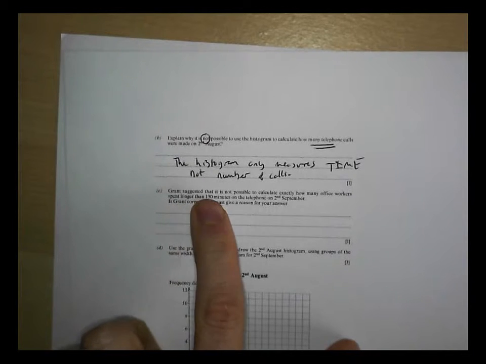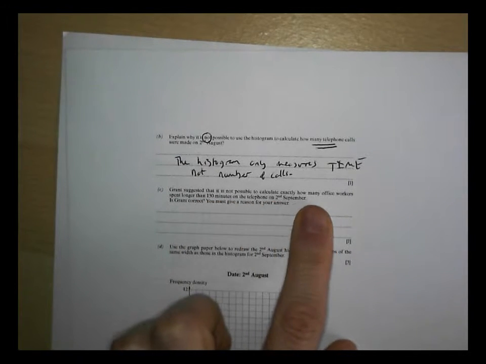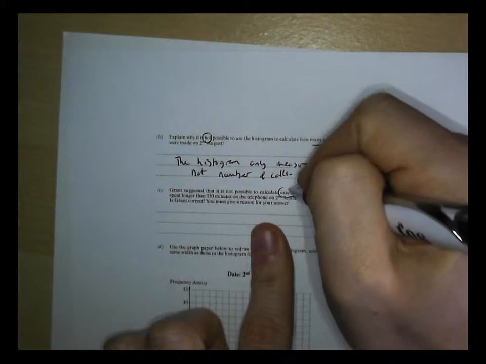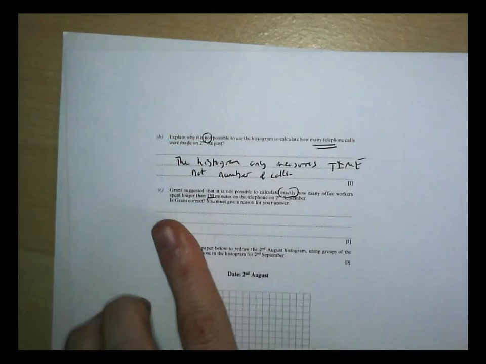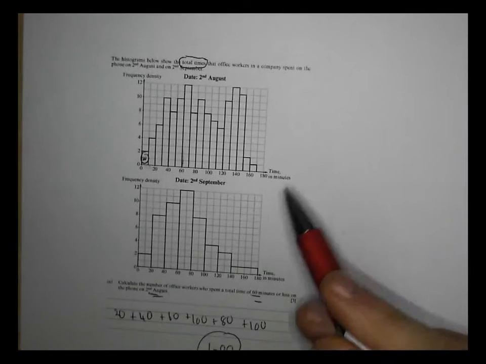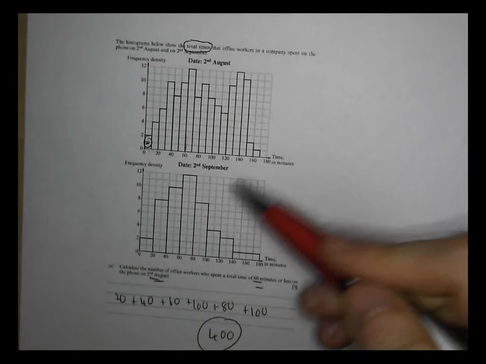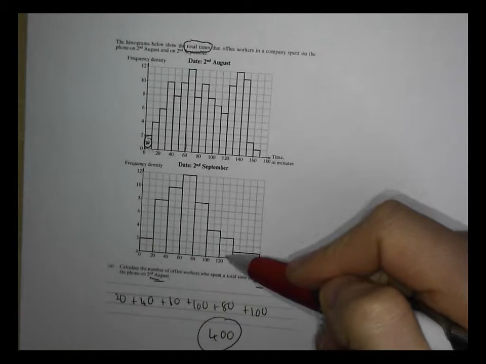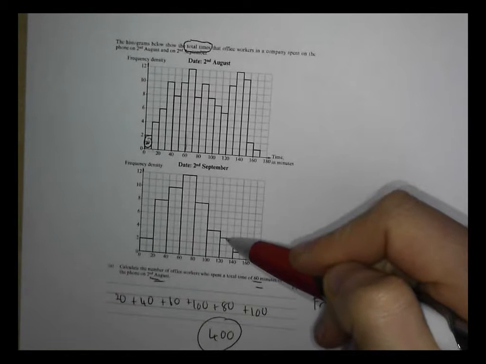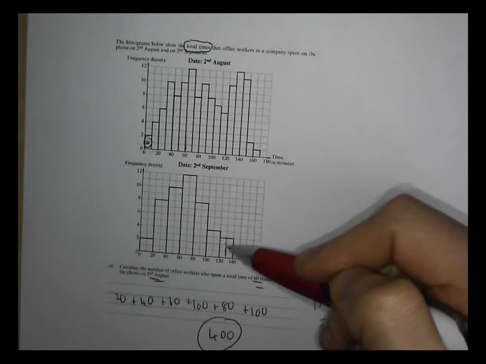Alright, now Grant's involved here. Grant suggests it's not possible to calculate exactly, that's going to be important, how many office workers spent longer than 130 minutes on the telephone on the 2nd of September. Alright, well let's have a look here. Grant's saying you cannot work out how many people spent longer than 130 minutes. Now, we've said that area gives frequency, so why can't we just work out the area beyond 130, so just this little bit of this bar, and then add on that bit?